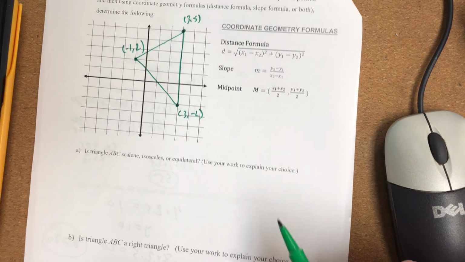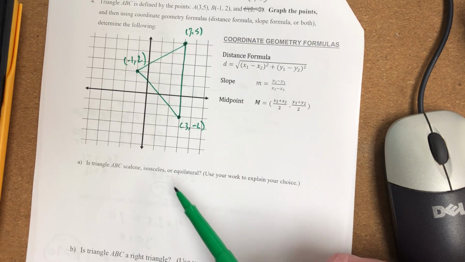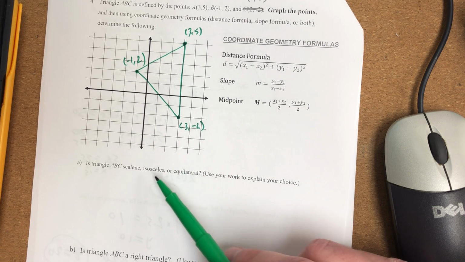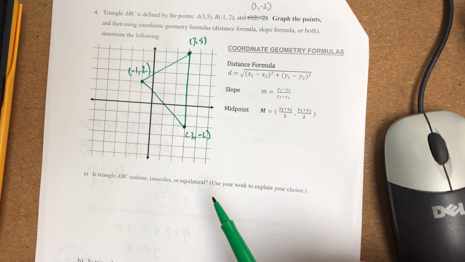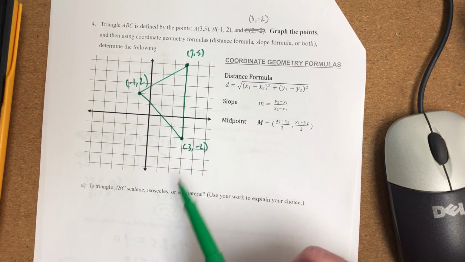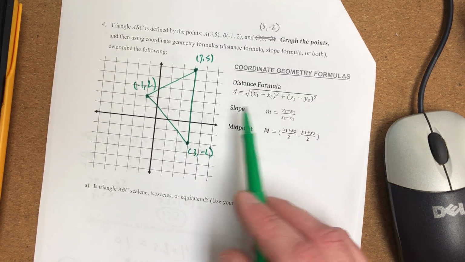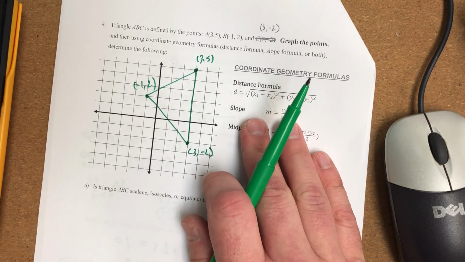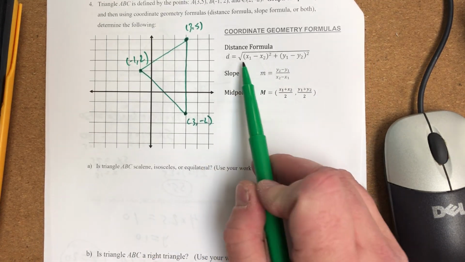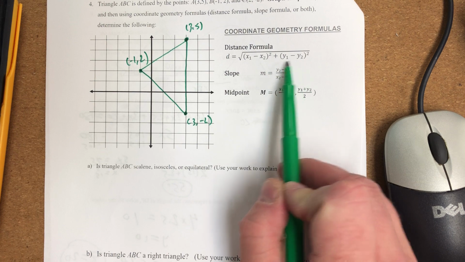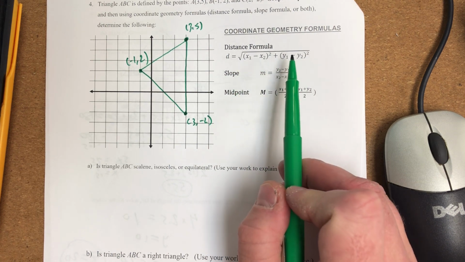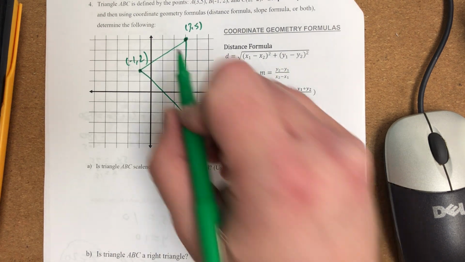And I am asked to find if it's an isosceles, an equilateral, or a scalene triangle. So what I need to do is find the length of each of the sides. I can use the distance formula for that, which is going to be on the formula sheet. It says subtract the x's and square it, subtract the y's and square it, and then put all that inside a square root.